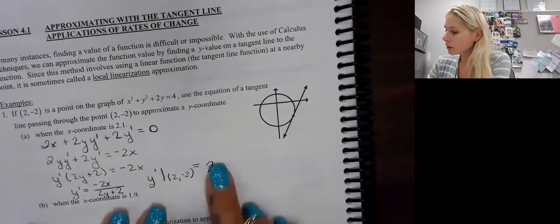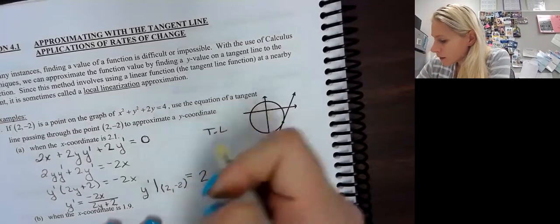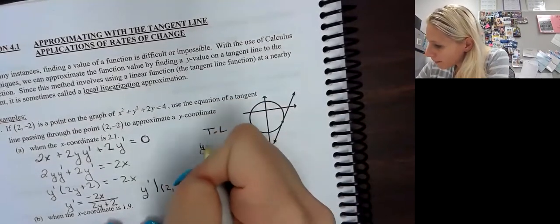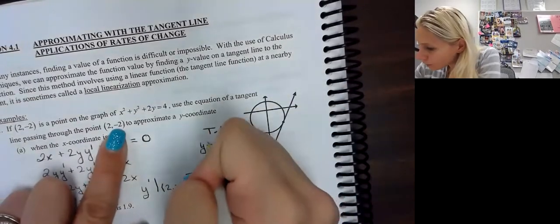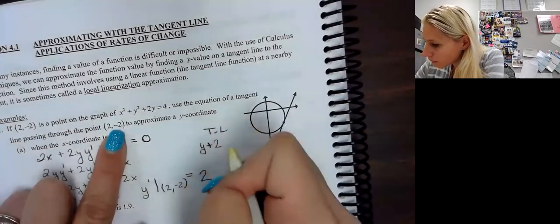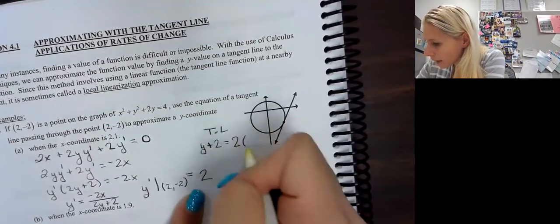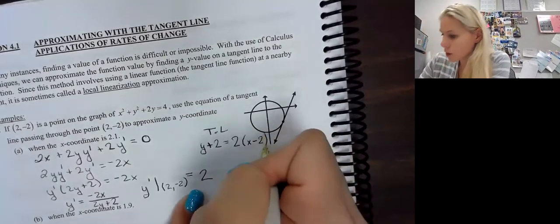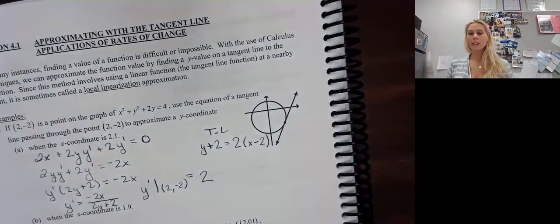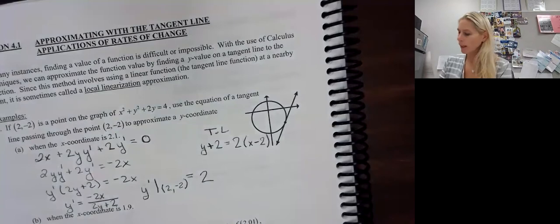Now, there's our slope. So what we're going to do right now is make our tangent line. So we go y minus y1. Well, y1 is -2, so I'm going to change that to plus 2, equals our slope at that point, which was 2, times x minus x1, which is 2. So many 2's. This is our tangent line. We're going to use this tangent line to approximate where 2.1 is.